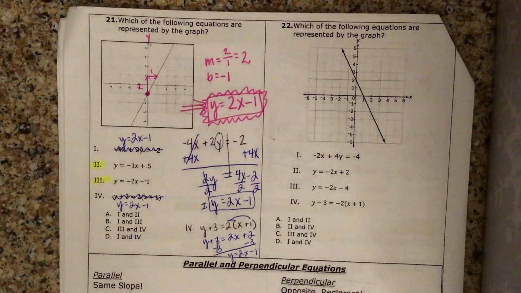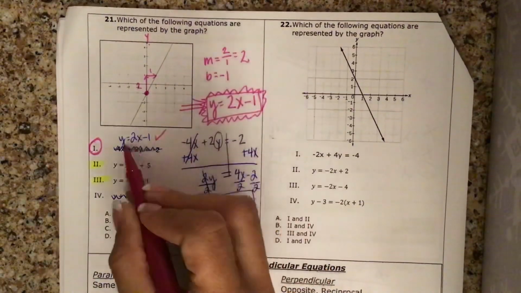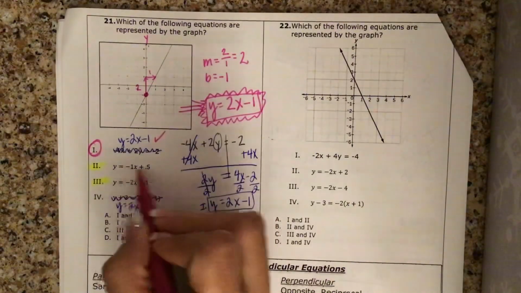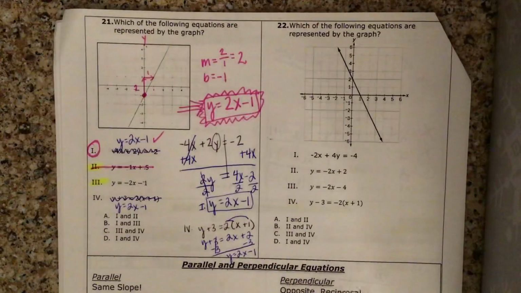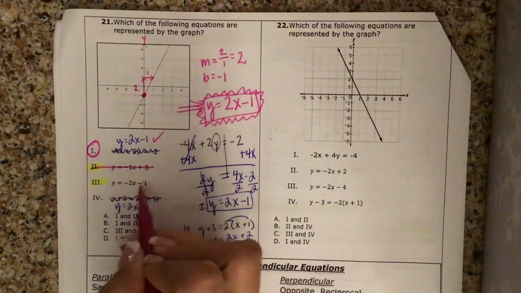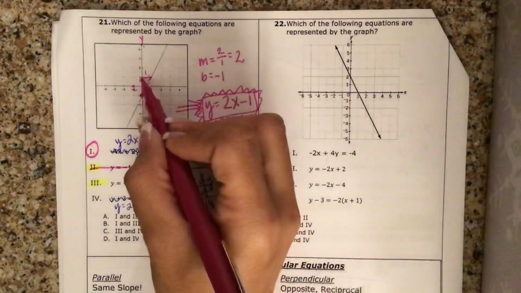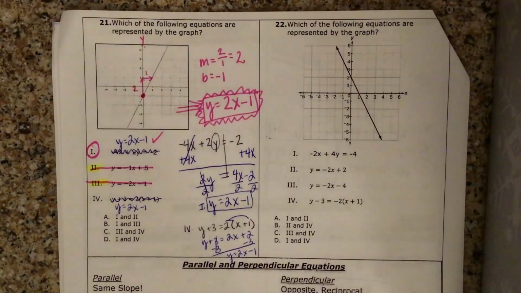So now we match. Option 1 works. Yay! y equals 2x minus 1. That matches. Option 2? Heck no. That's a negative slope. This is a positive slope. Definitely not y equals 2x minus 1. This one here, it's close. It's almost the same, but this is a negative. That's not a negative, that's a positive slope. So 3 is not the answer.